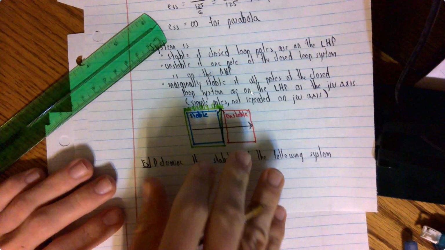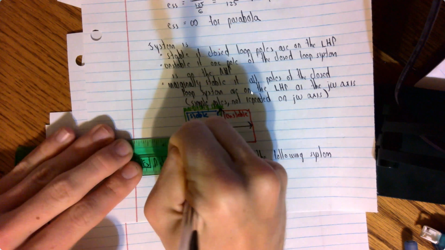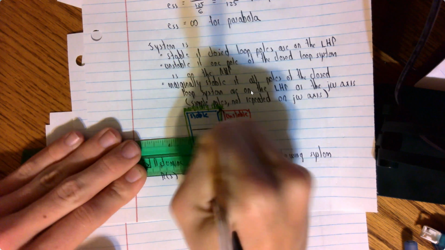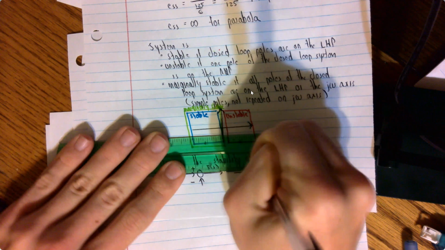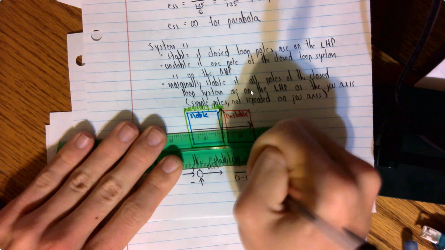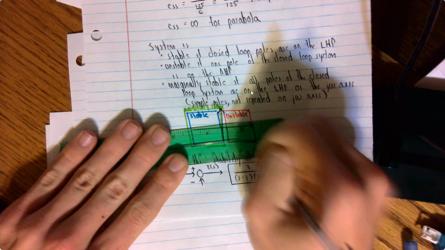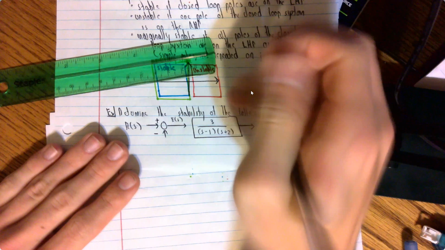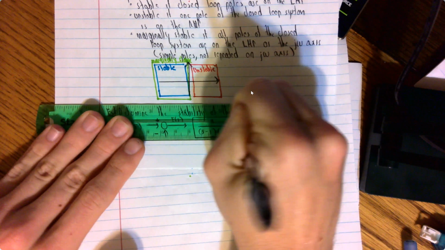So our system is going to be given to us by R of S. This is going to be input here. And this is going to be our E of S. And then we have 3 all over S minus 1, S plus 2. And then it's going to go through to our output, C of S. And then we're going to have our feedback here.